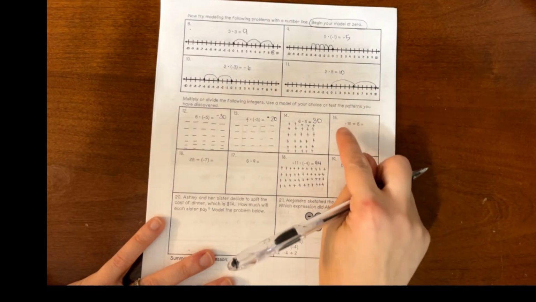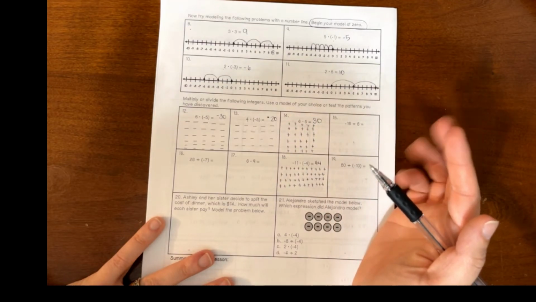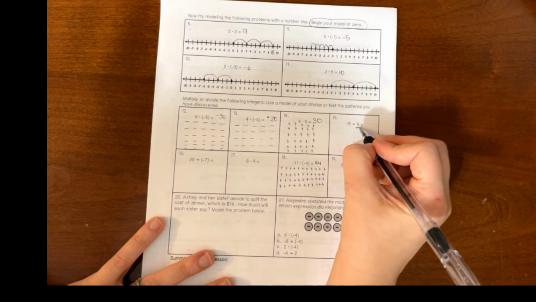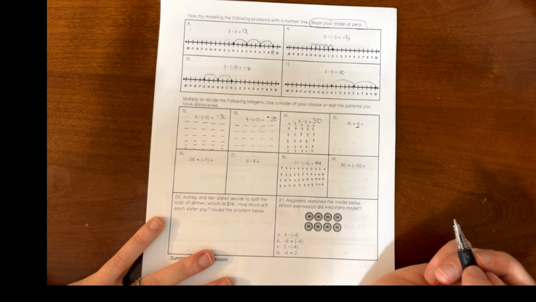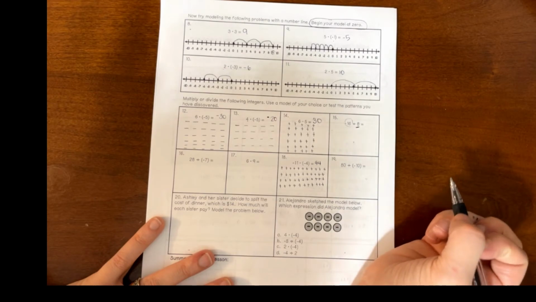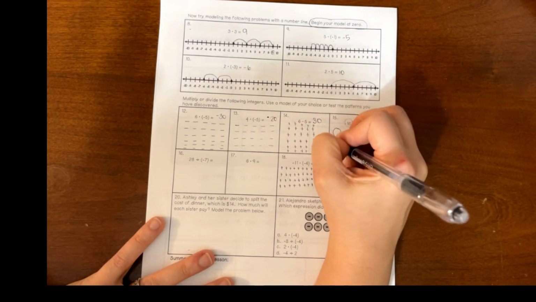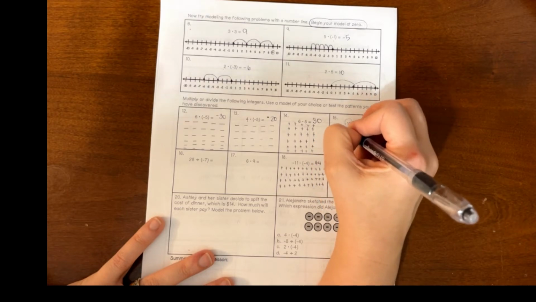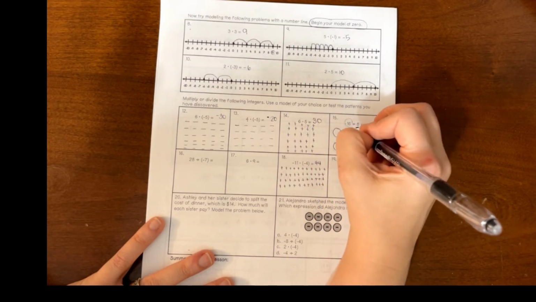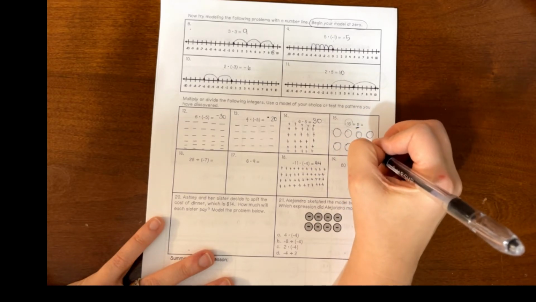Now let's look at number 15, which is a division problem. So when I'm doing division, I need to look and see how many groups I'm making, which in this case is 8, and what am I sharing among the 8? And I'm sharing 16 negatives. So I'm going to draw 8 groups. 1, 2, 3, 4, 5, 6, 7, 8.